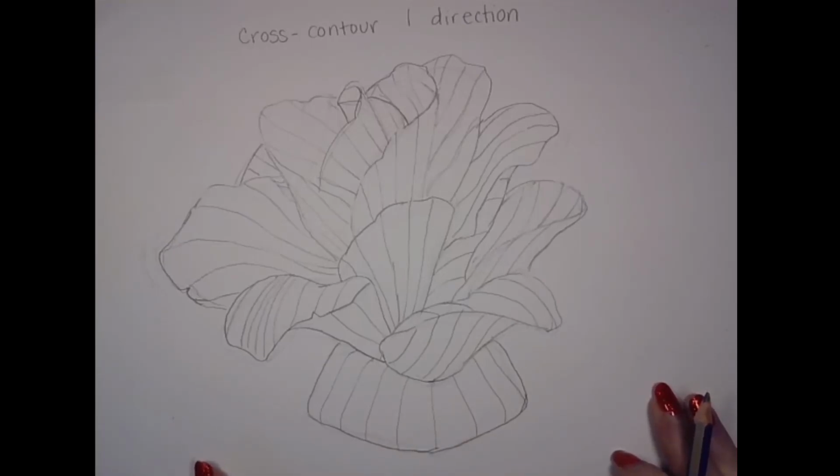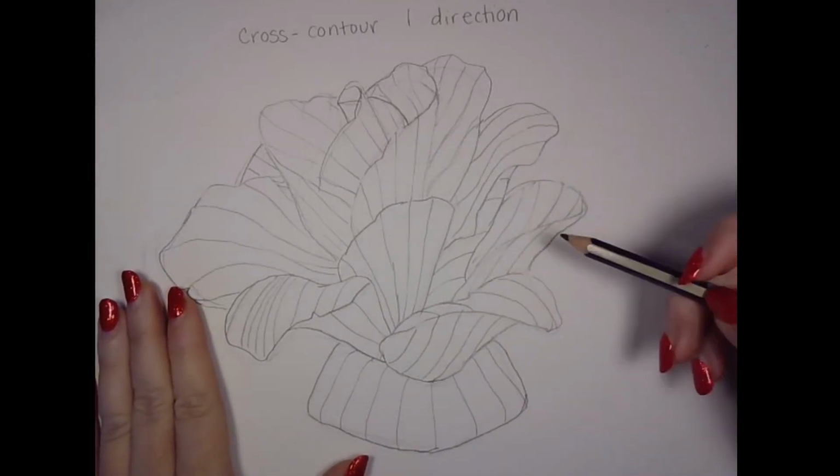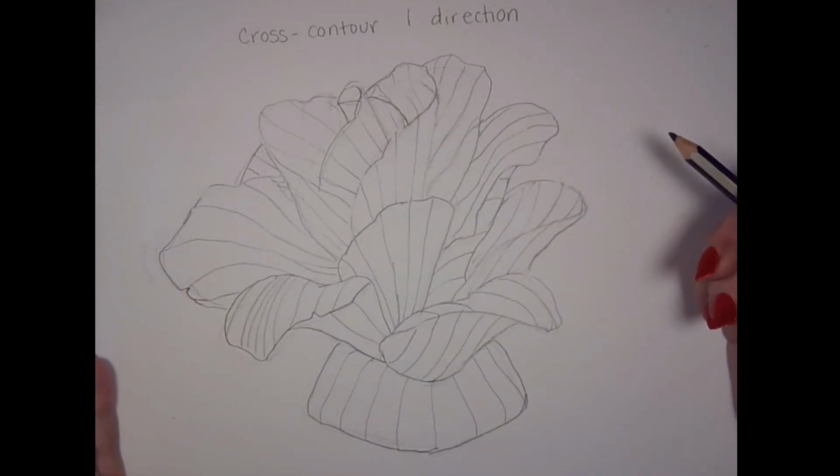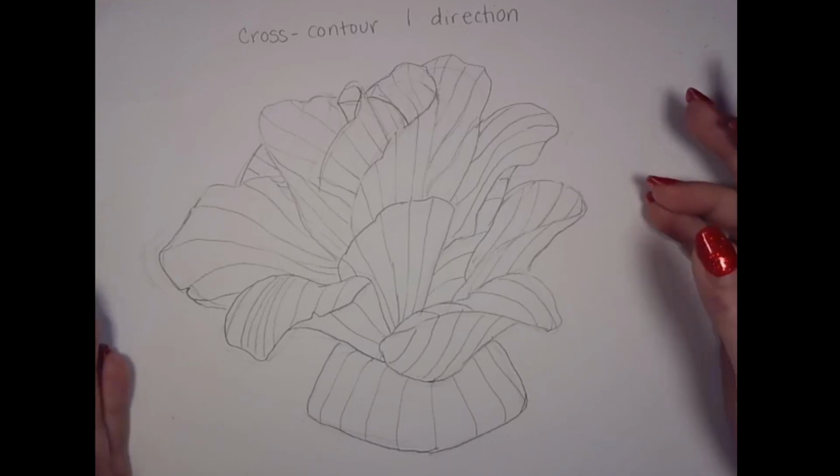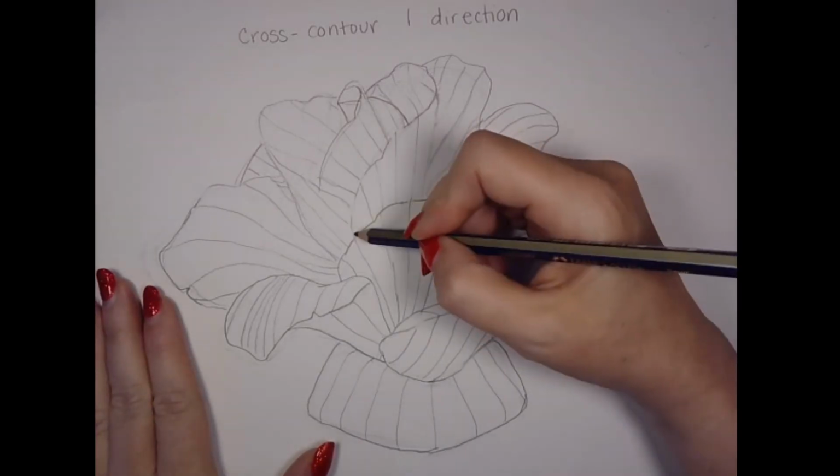Okay. So, that's okay, but that might need a little bit of variety. First thing I'm going to do for this drawing is re-outline the petals so they're darker than the cross contour lines, because right now it's kind of all jumbled together.